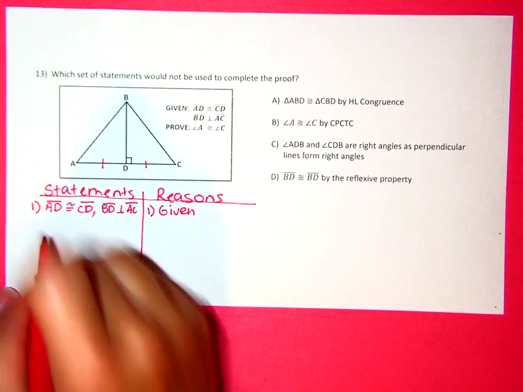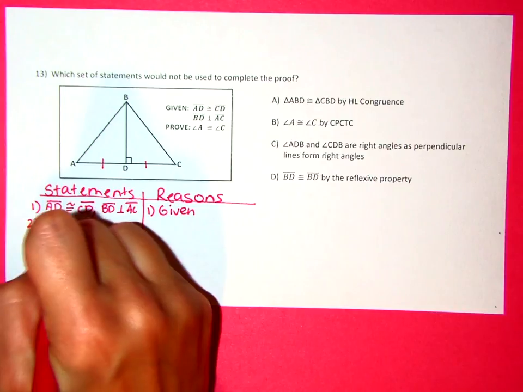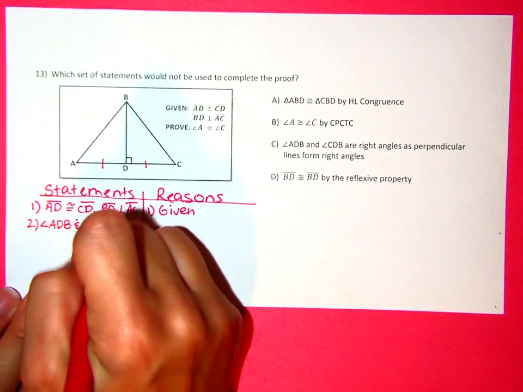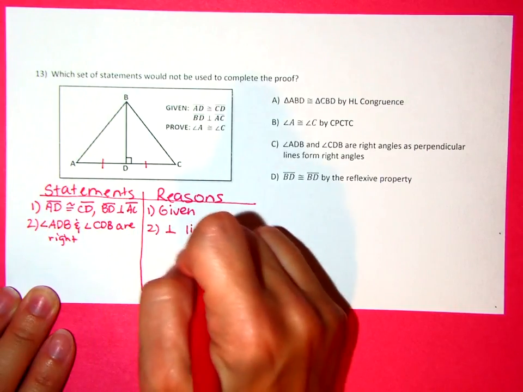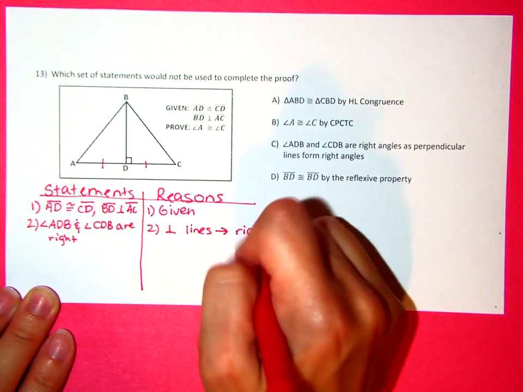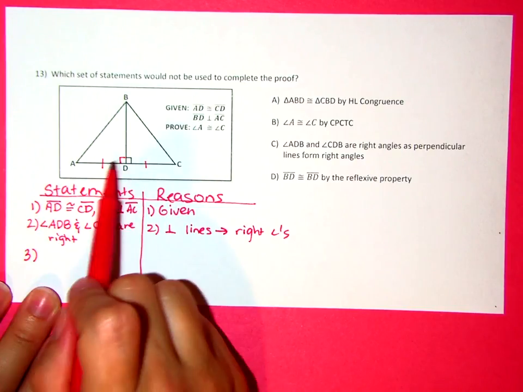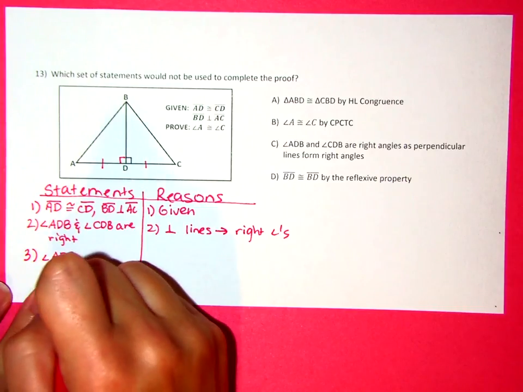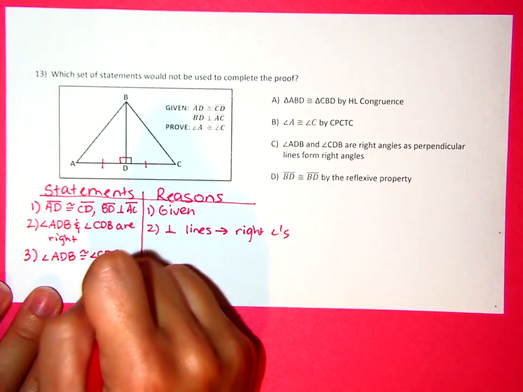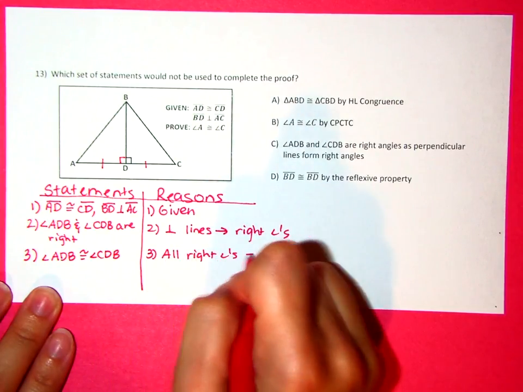give me right angles. So let's look at the right angles we have. We can say angle ADB and angle CDB are right angles because perpendicular lines form right angles. Okay? So now we've got two right angles here, and what we know about right angles is that all right angles are 90 degrees, which means all right angles are congruent. So I could say angle ADB is congruent to angle CDB because all right angles are congruent.